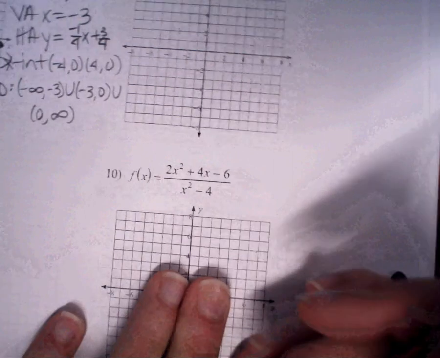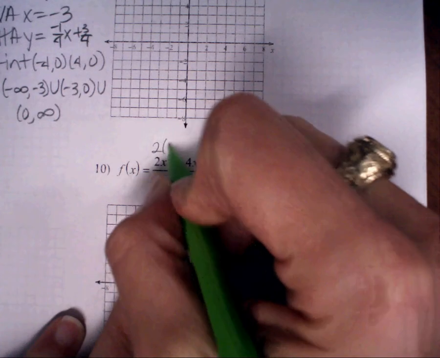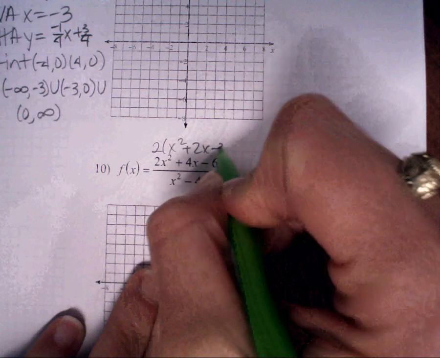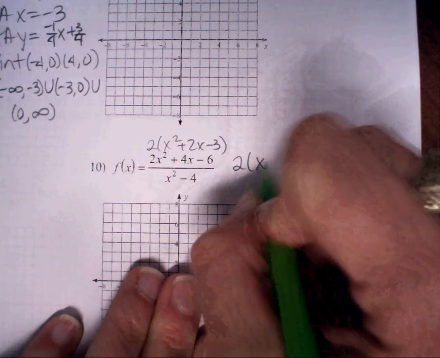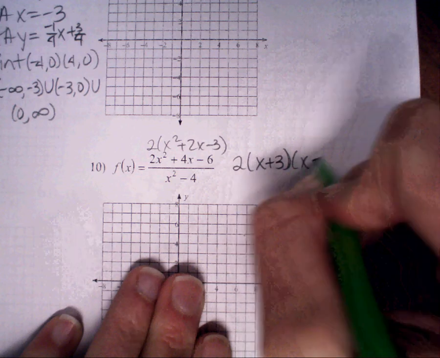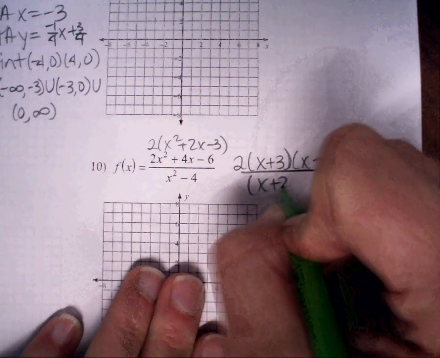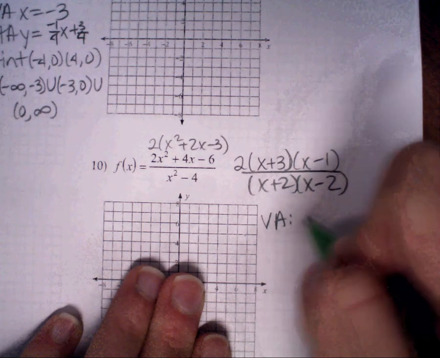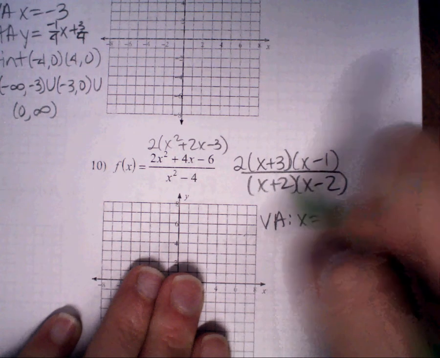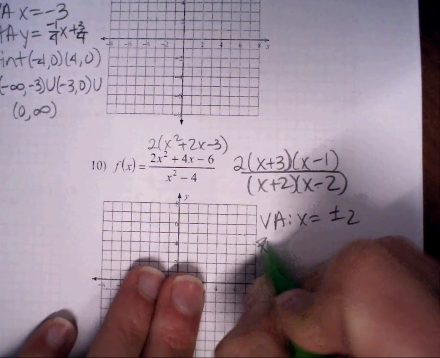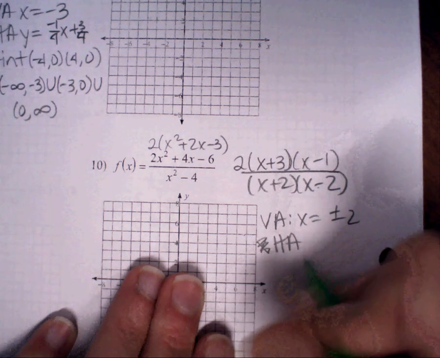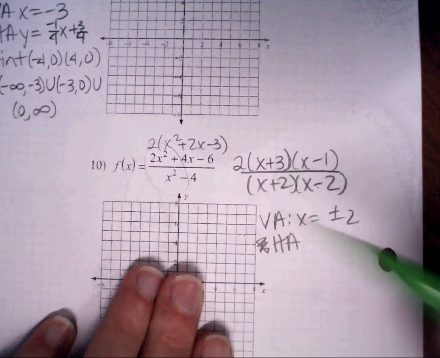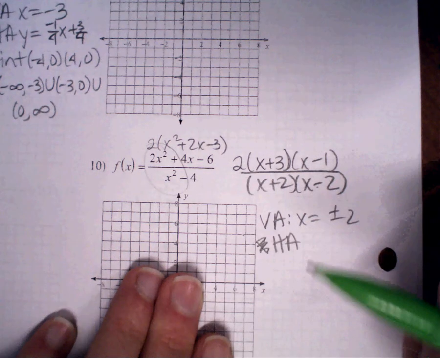So let's do number 10. So number 10, I would first factor out a 2, so I'd be left with x squared plus 2x minus 3. And then I would take that further, x plus 3, x minus 1, over x plus 2, x minus 2. Your VA comes from your denominator, x equals plus or minus 2. That's both of those.